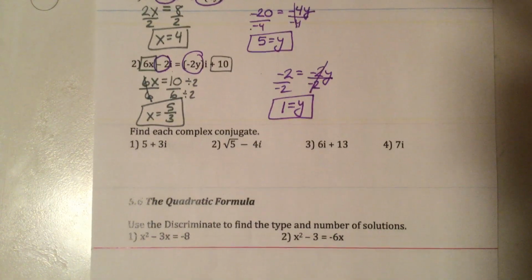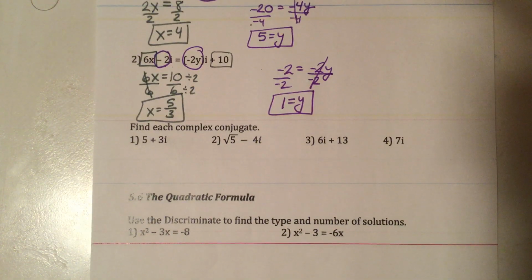Now, complex numbers always come with what's called a conjugate. You cannot have just one solution. They come in pairs. Now, a conjugate means that you have the real number first and the imaginary number second. The real number and the imaginary number stay the same. The only thing that changes is the sign in between them. And that's because of that plus or minus sign that we saw as we were completing the square a little bit ago with our real numbers and our imaginary numbers.